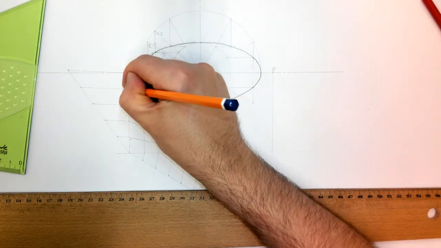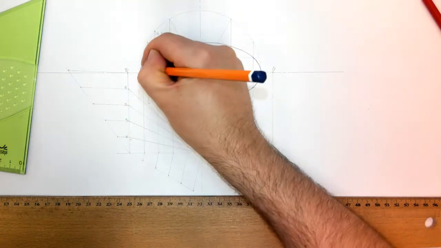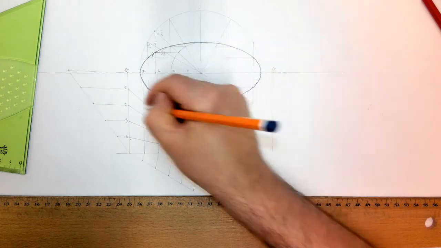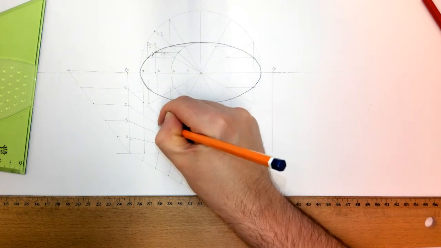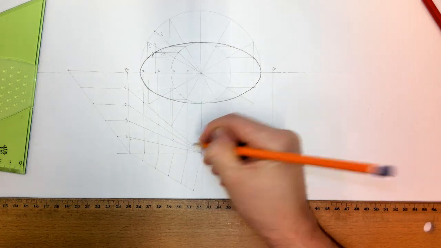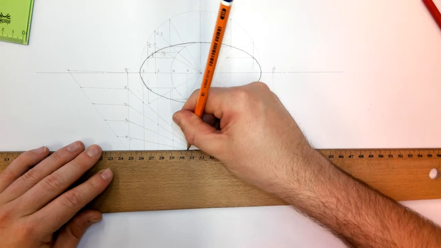So 1, 2, 3, 4. 1, 2, 3, 4. So where 1 touches 1, 2 touches 2, 3 touches 3, and 4 touches 4. Right. And then we can mirror it over.